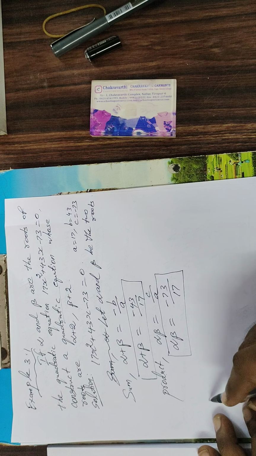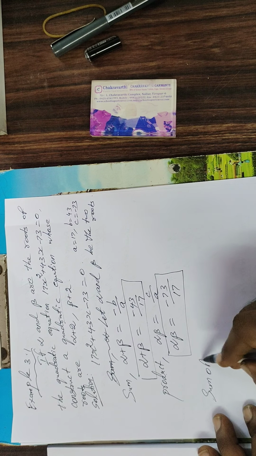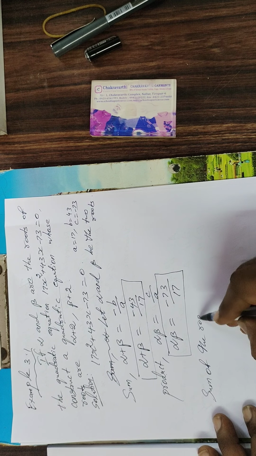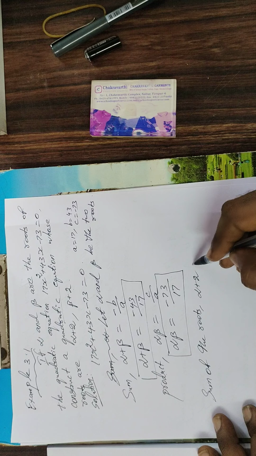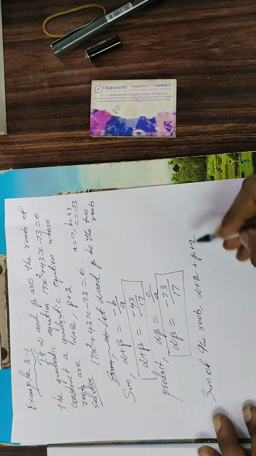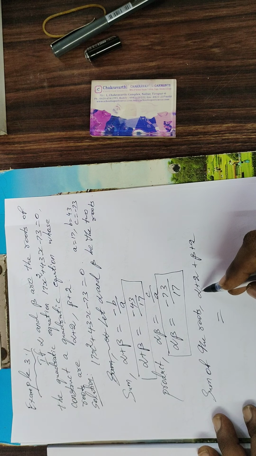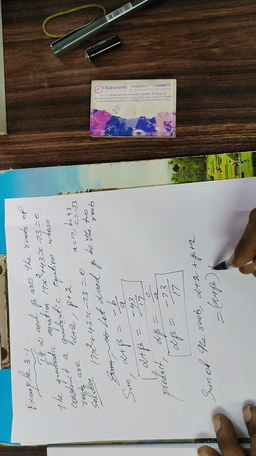So again we have to find the sum of the roots: alpha plus 2 plus beta plus 2, that is equal to alpha plus beta plus 2 plus 2, which is 4.